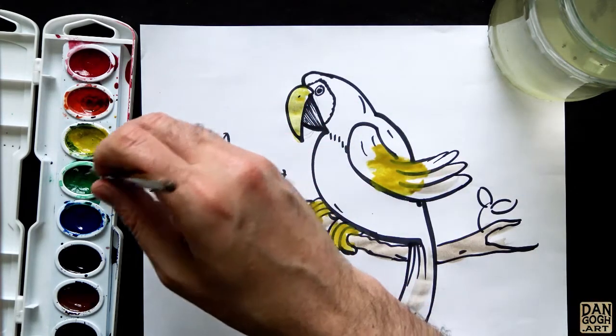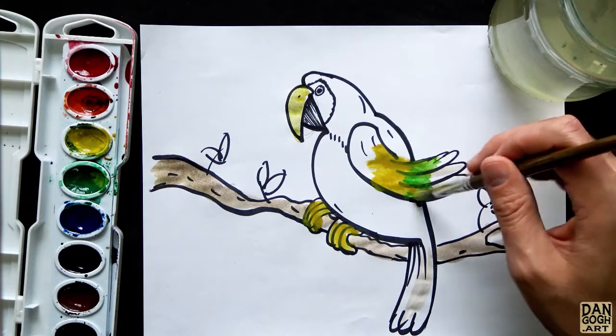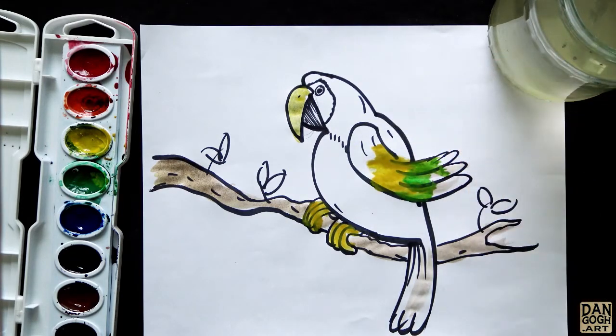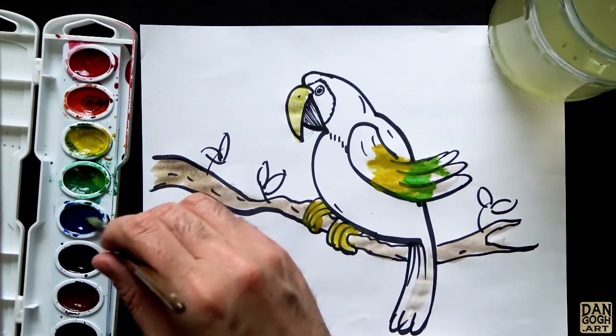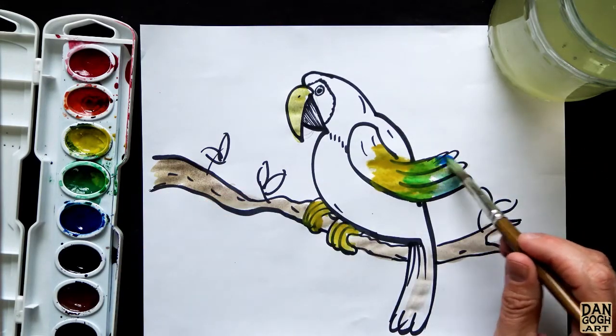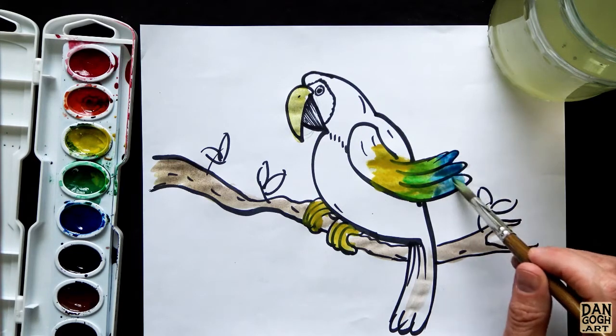And then I'm going to use a little bit of green. Mix that right in. It's good to just do it while your paint is still wet, and it kind of mixes together by itself. And add a little bit of blue to the bottom part.